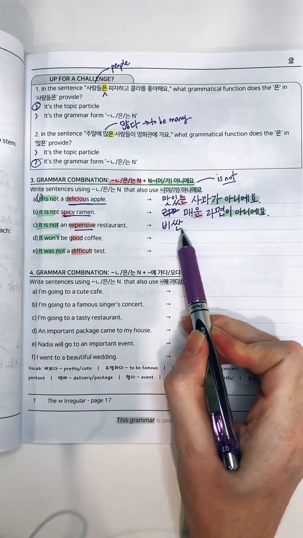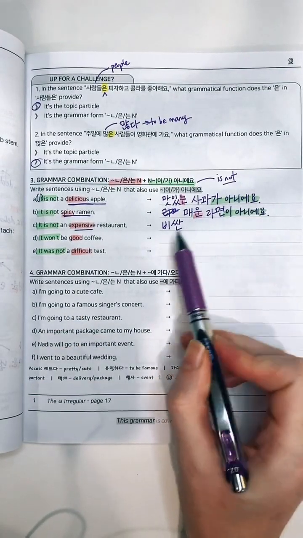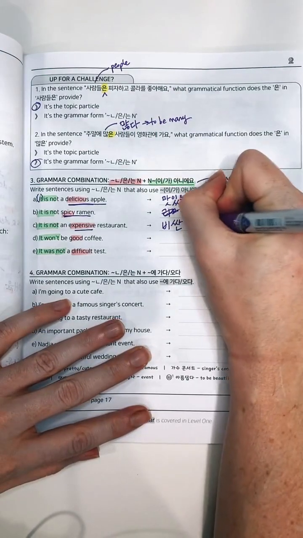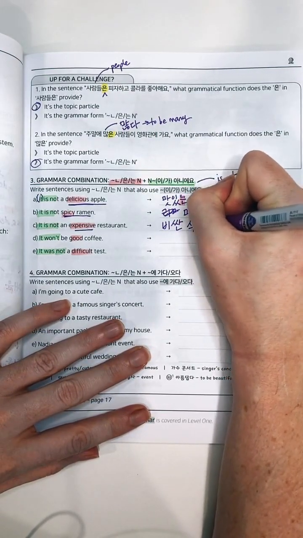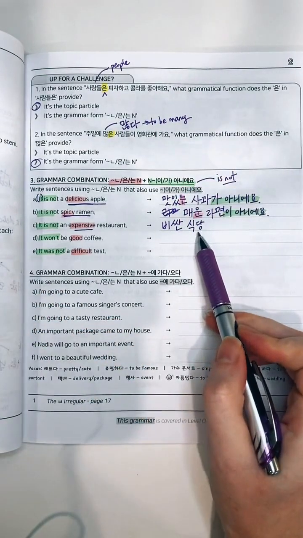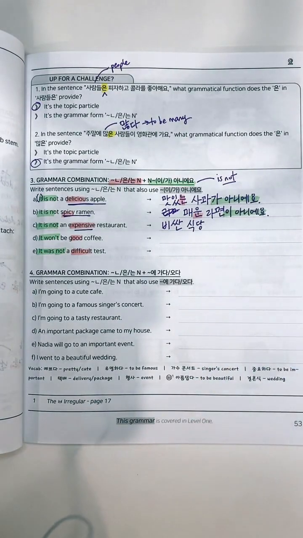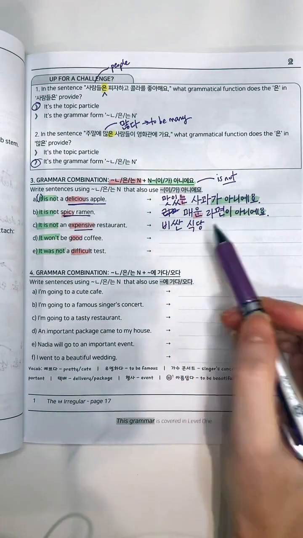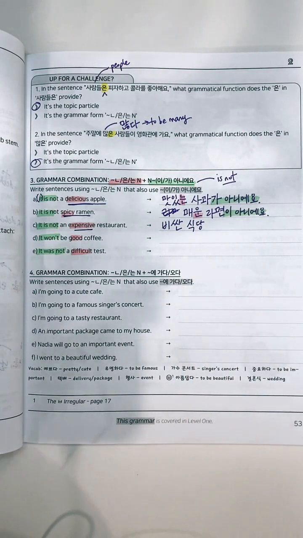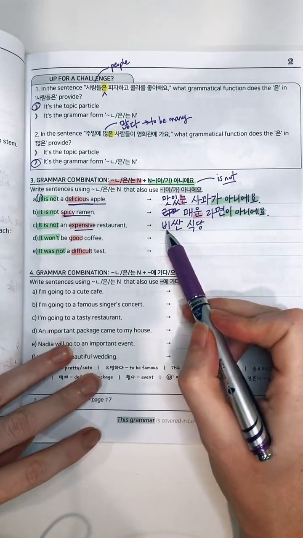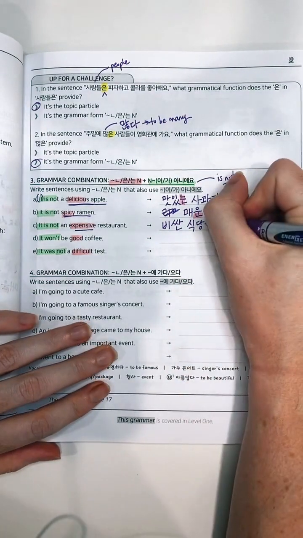Because it ends on a vowel sound, we just add an ㄴ underneath, right? And it becomes 비싼 식당. 식당 is restaurant in Korean. You might also say 레스토랑. 레스토랑 is more of a Western style restaurant. 식당 is more of a Korean style restaurant. So it kind of depends where you're going.